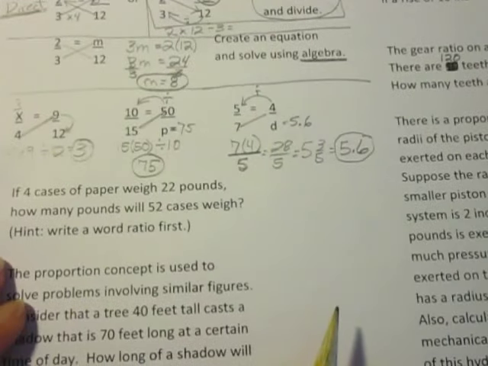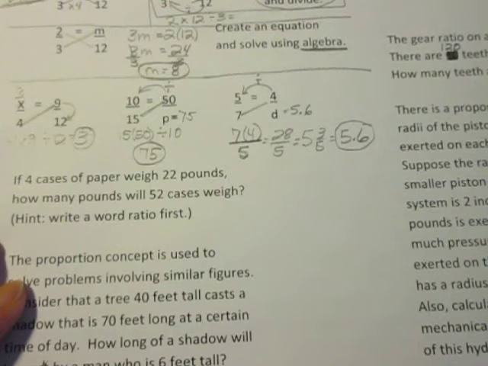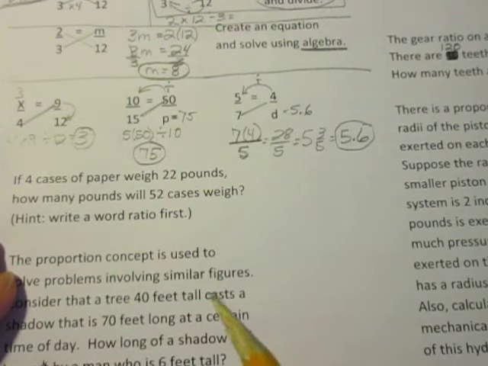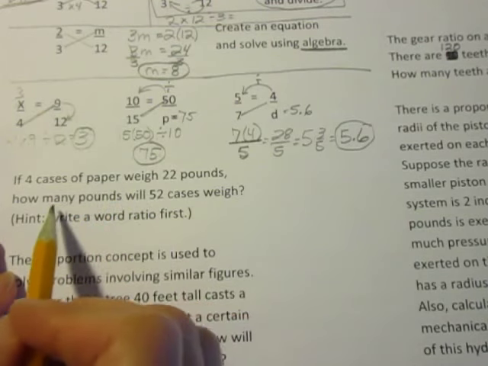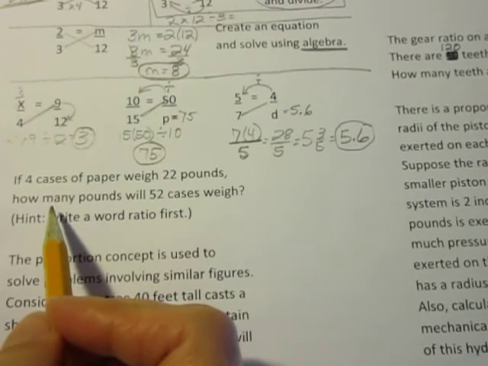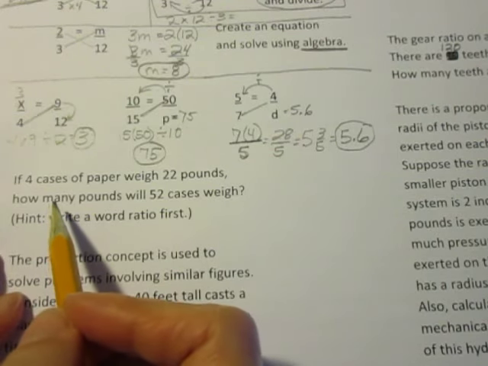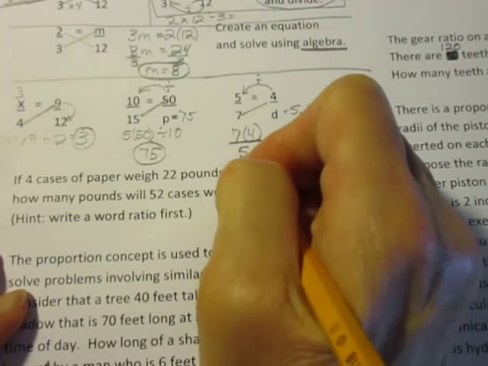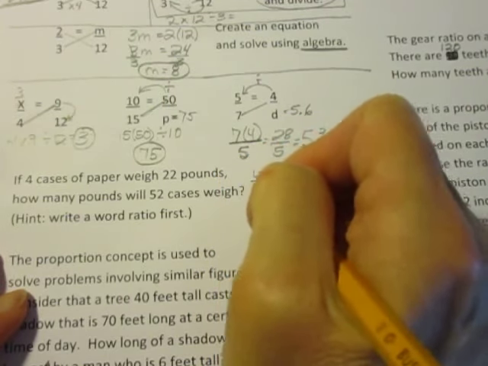Okay, so now we want to go forward using these skills and applying them to some of our word problems, because this is the whole crux of an applied math class, being able to apply some of your math. In this first one, we've got 4 cases of paper that weigh 22 pounds, and we want to know how many pounds 52 cases will weigh. I think it's helpful if students can put their information in a word problem. What we're doing is comparing the weight to the number of cases.